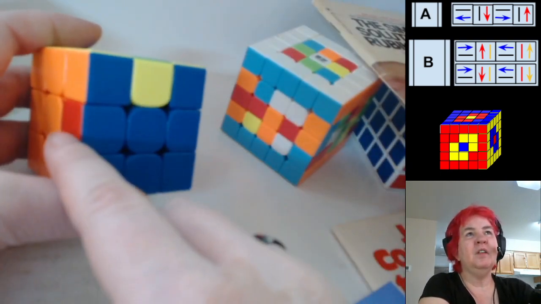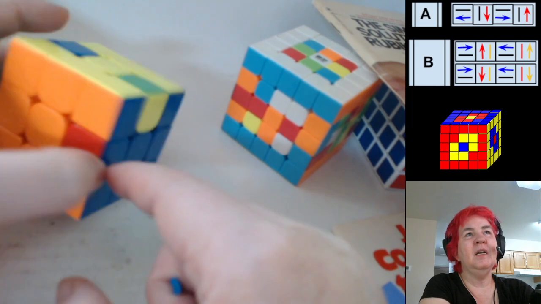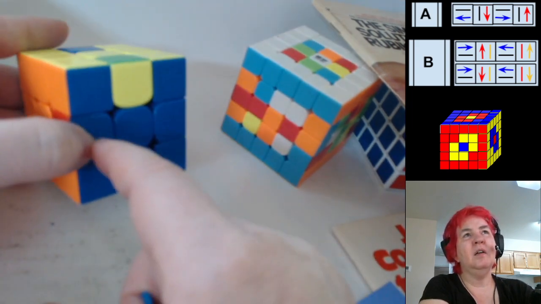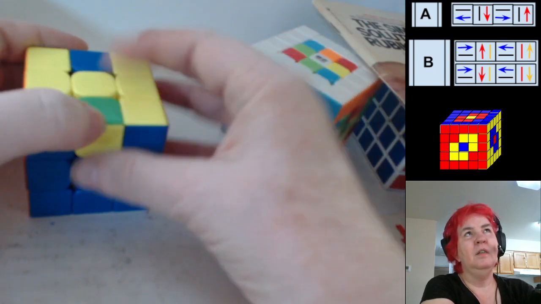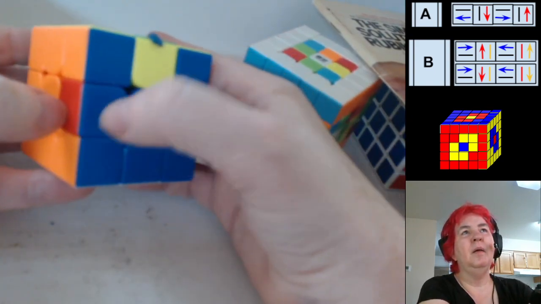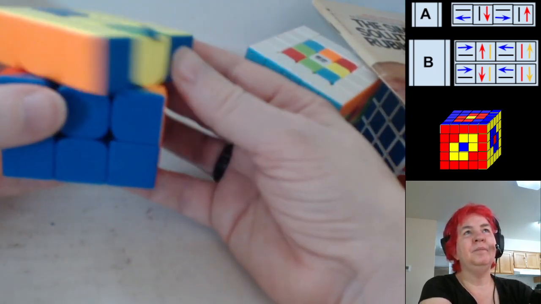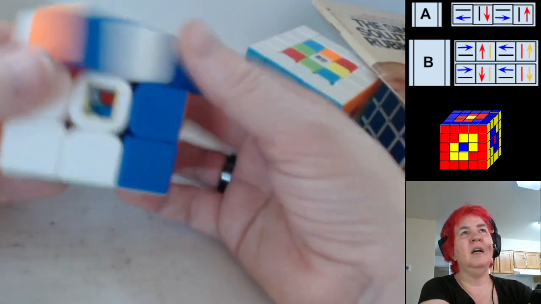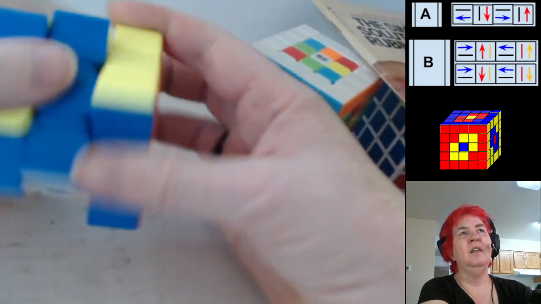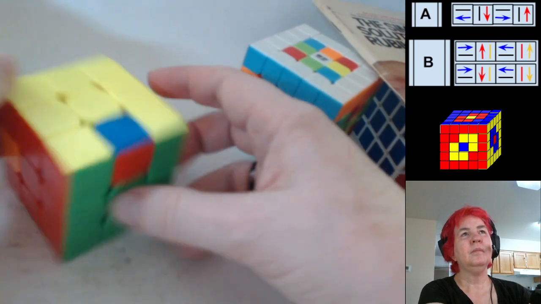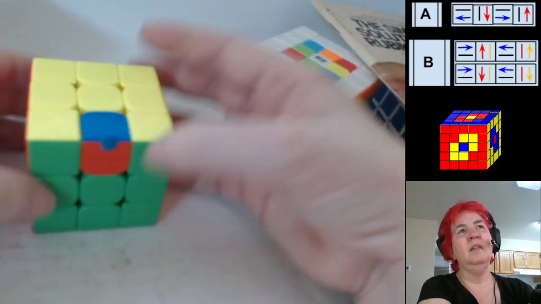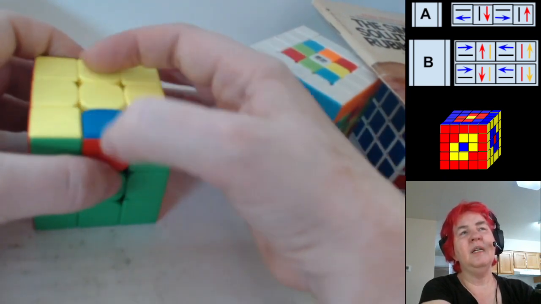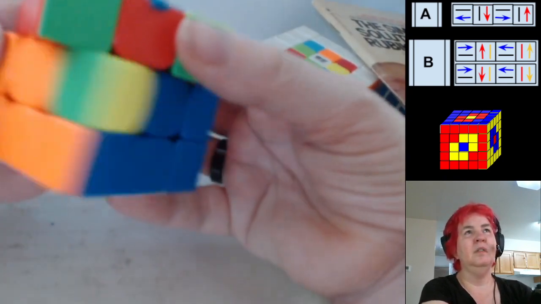So this piece is incorrect. I'm going to throw a yellow piece into it. I'm going to throw the incorrect yellow in before I throw the correct yellow in, just because reasons. So this piece is going to go here, slide up, slide up, slide down, slide down. Look for the piece on top that's not yellow and keep going until the side edges are done. Then we either have a parity or we don't.